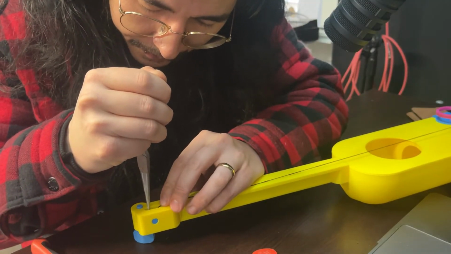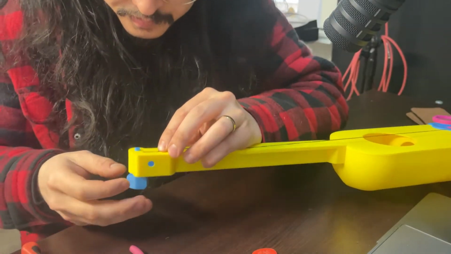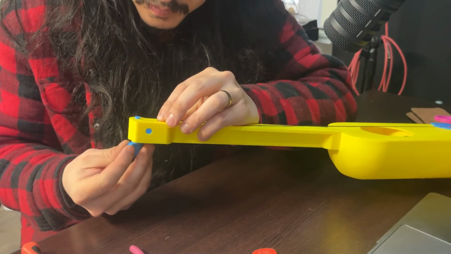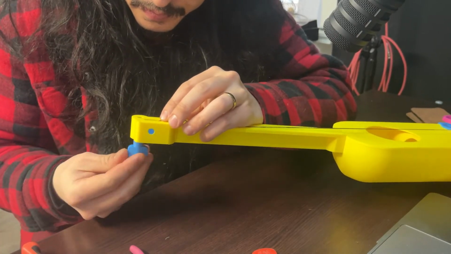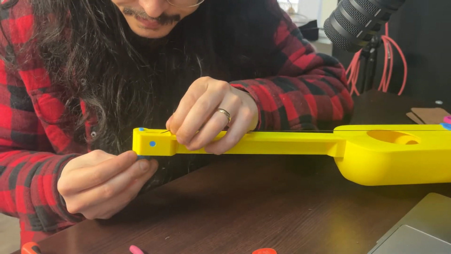Nice. What does that do for me? We're going to try and go the other way to get the knot started.